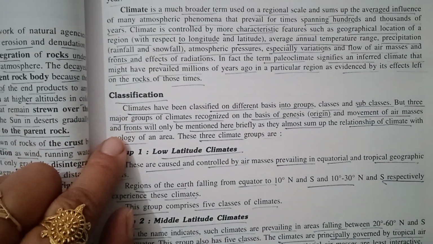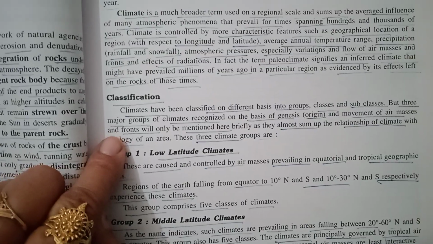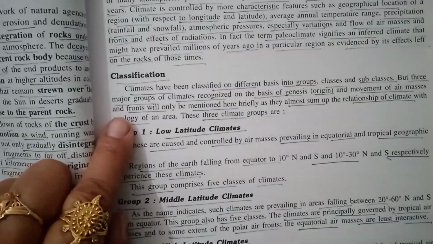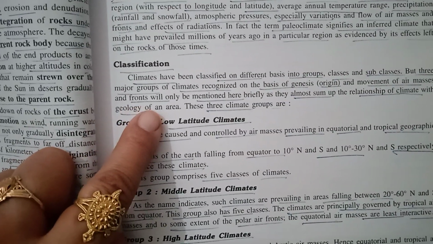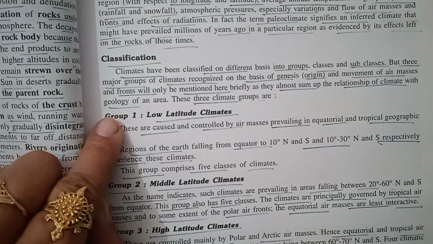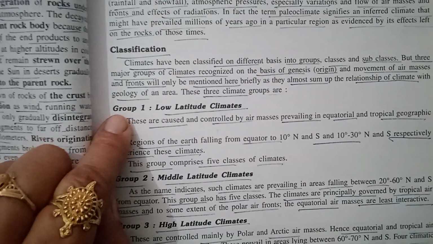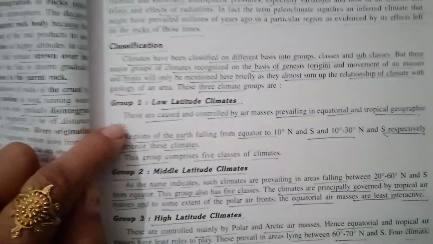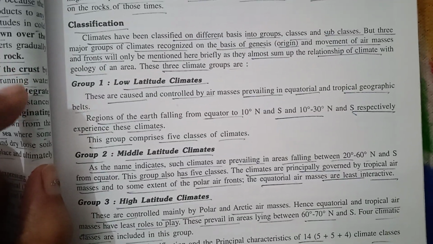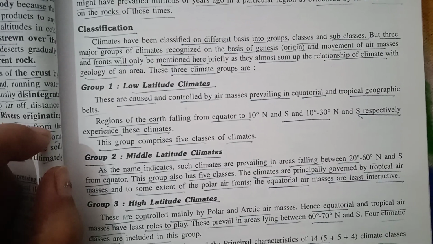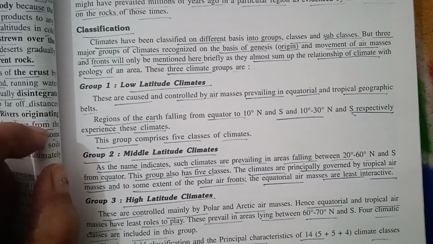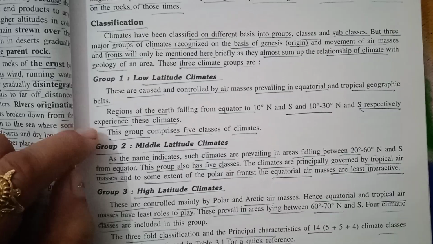Classification: climate has been classified on different bases into groups, classes, and subclasses, but three major groups of climates, recognized on the basis of genesis, origin, and movement of air masses and fronts, will only be mentioned here briefly, as they almost sum up the relationship of climate with the geology of an area. Group 1, low latitude climates. These are caused and controlled by air masses prevailing in the equatorial and tropical geographic belts. Regions of the earth falling from the equator to 10 degrees north and south, and 10 degrees to 30 degrees north and south respectively, experience these climates.